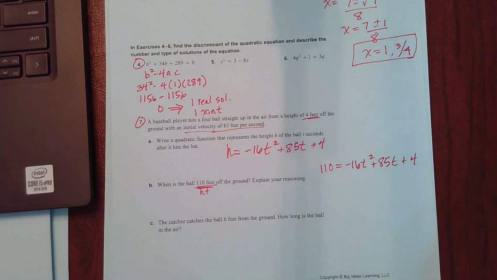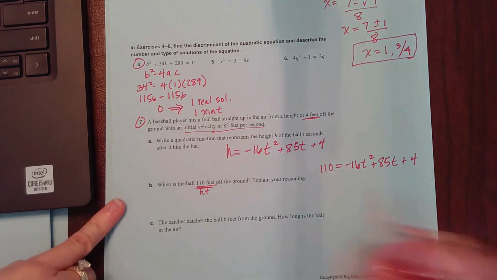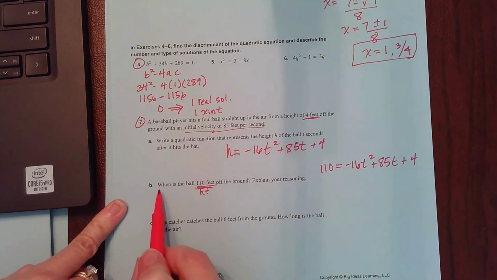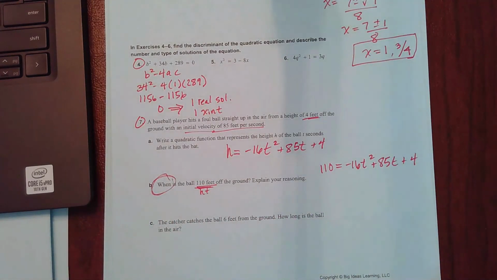So I did that. And now I want to go ahead and solve for t. It's asking me when, so you know your answer has to be a unit of time. So what I'm going to do is solve this equation for t. My first step is to set it equal to 0.